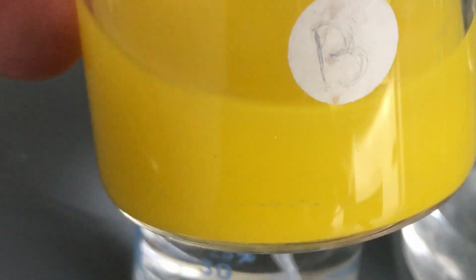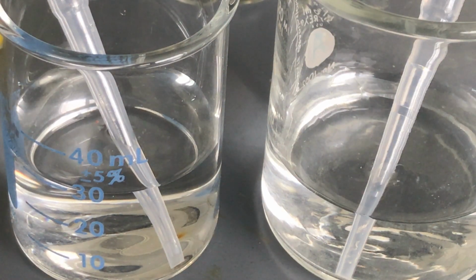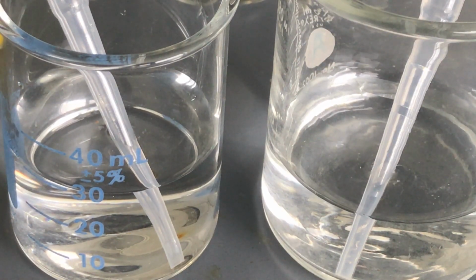So how are we going to make this from two of these? That's the question. How do we get this yellow substance that came from two clear substances? And so in the world of chemistry, we have things known as double replacement reactions.